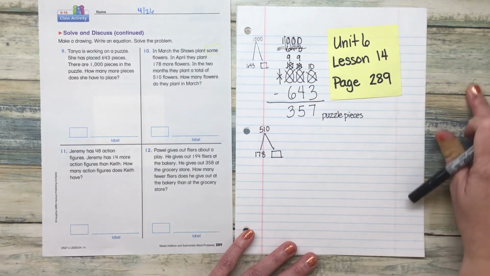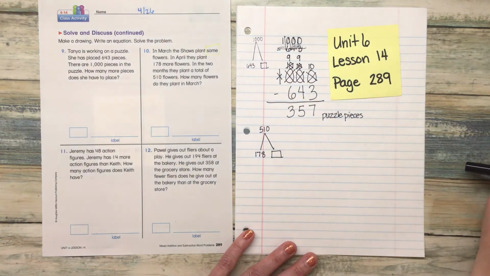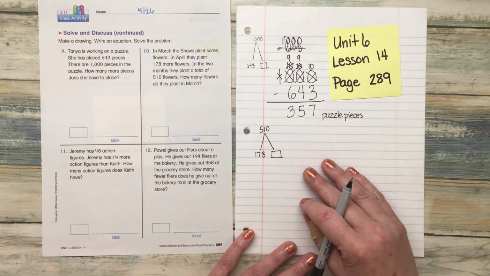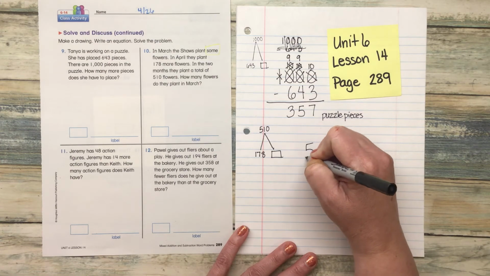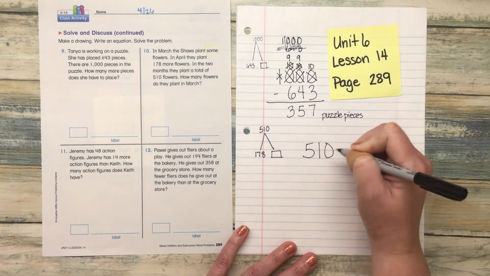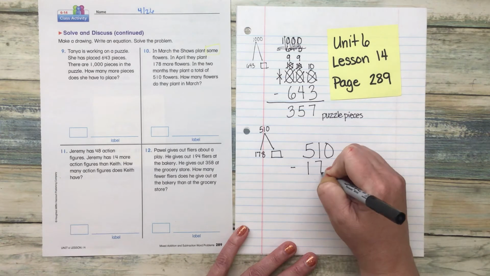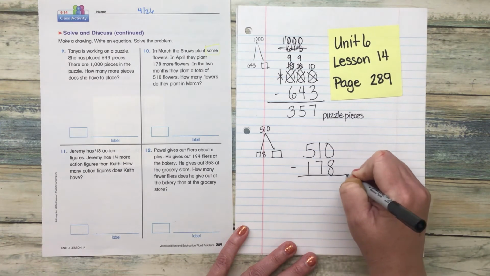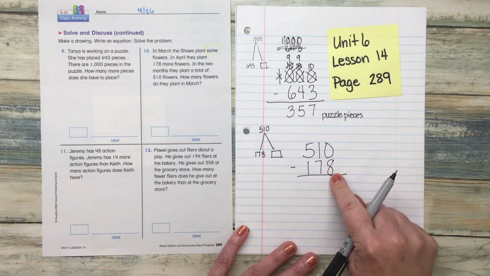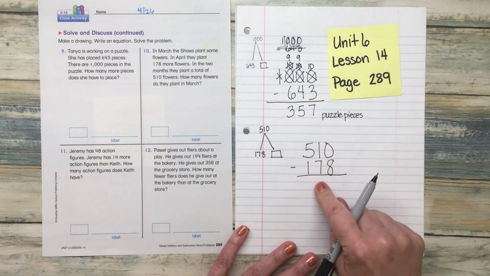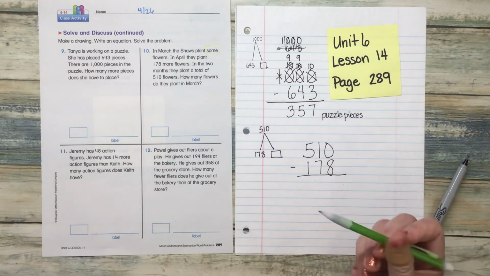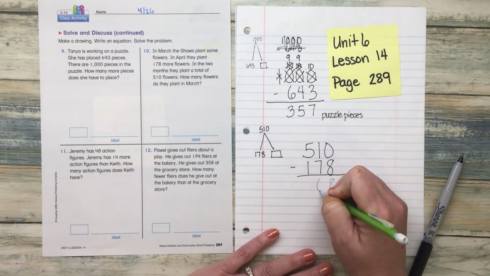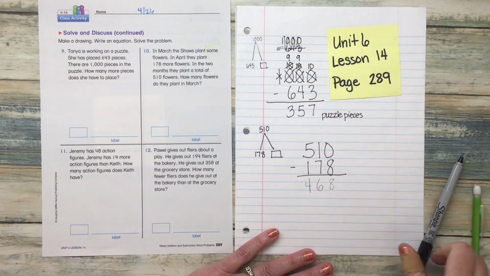Go ahead and unmute yourself and tell me one time. All right, so I agree. We're going to do 510 minus 178. All right, 0 minus 8 is 8. 1 minus 7 is 6. This is so easy. Do I have the right answer there?